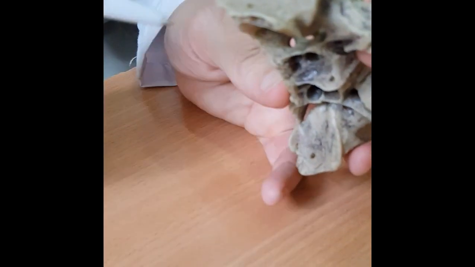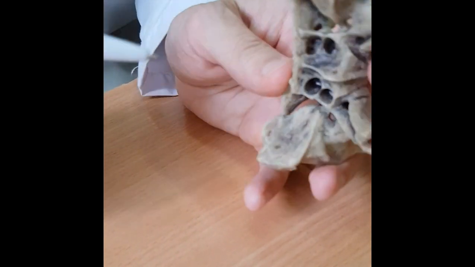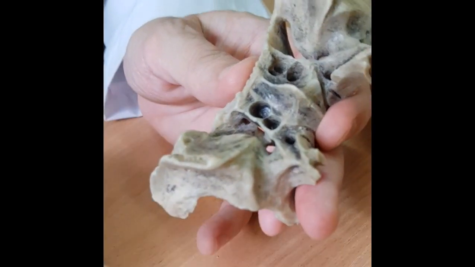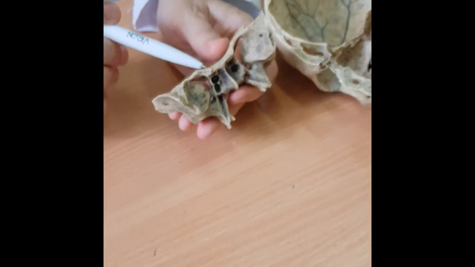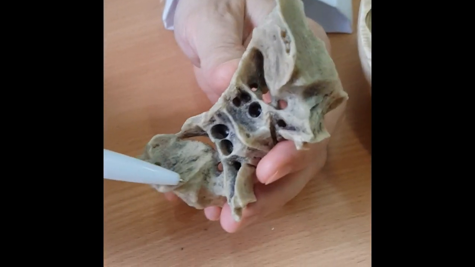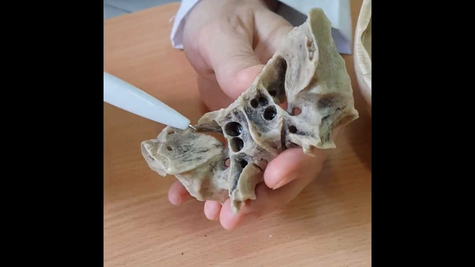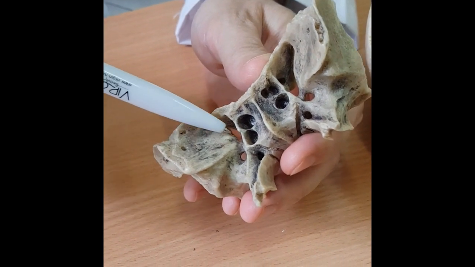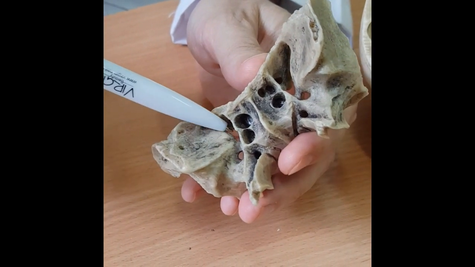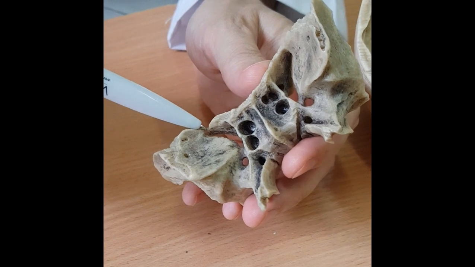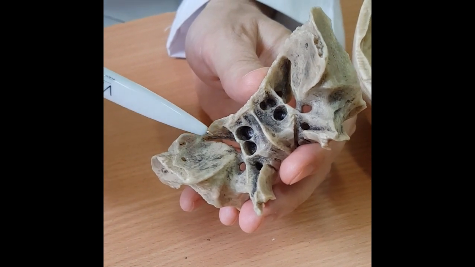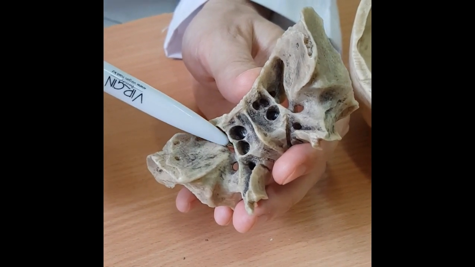Is it visible? Between the lesser wing and the greater wing there is the superior orbital fissure. It's a passage for nerves and vessels. Superior orbital fissure.